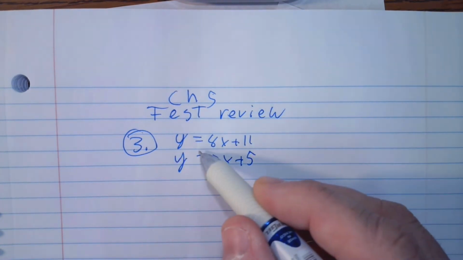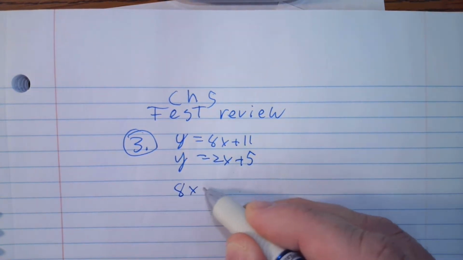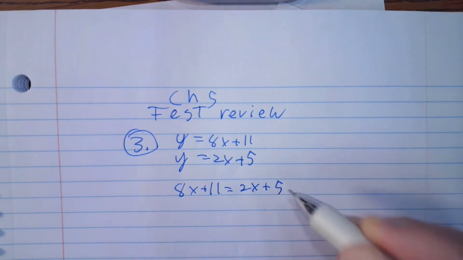Okay, and I'm going to kind of do the shortcut on this. Anytime it's both in slope-intercept form, can't you just do this? Because it kind of has a shortcut, doesn't it?